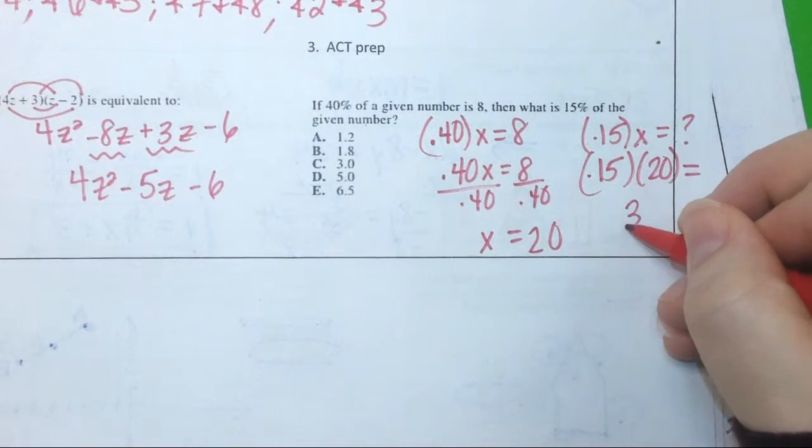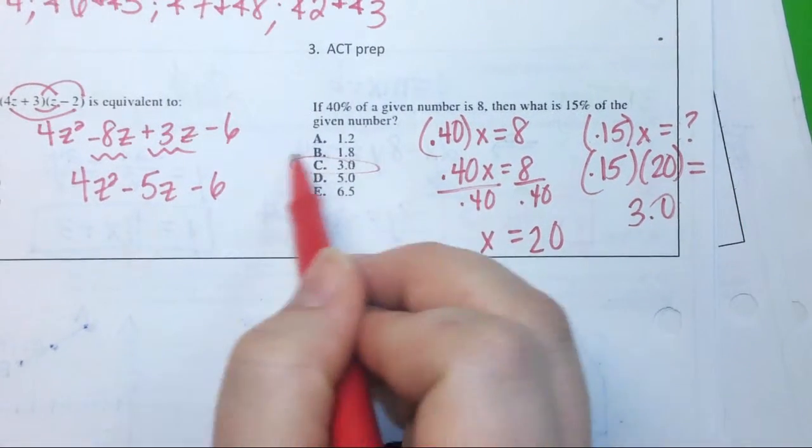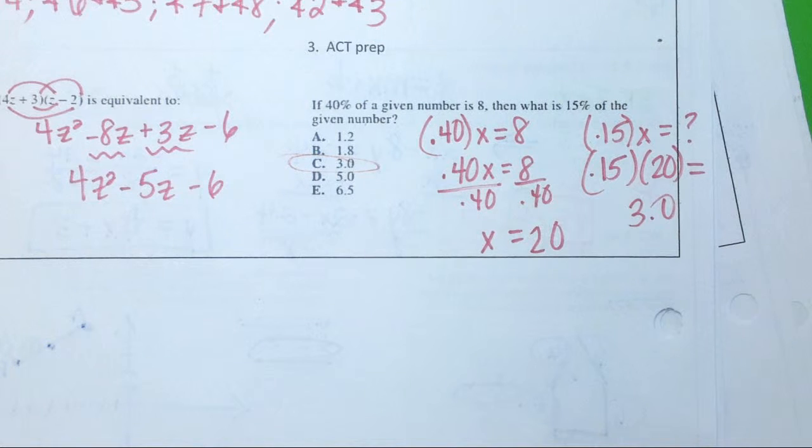So 3.0. So the answer is C. Woohoo. So I figured out what x was. X was 20. And then I plugged x in.